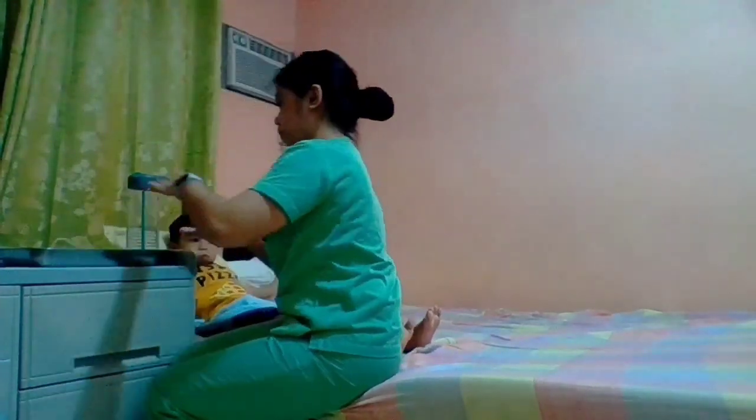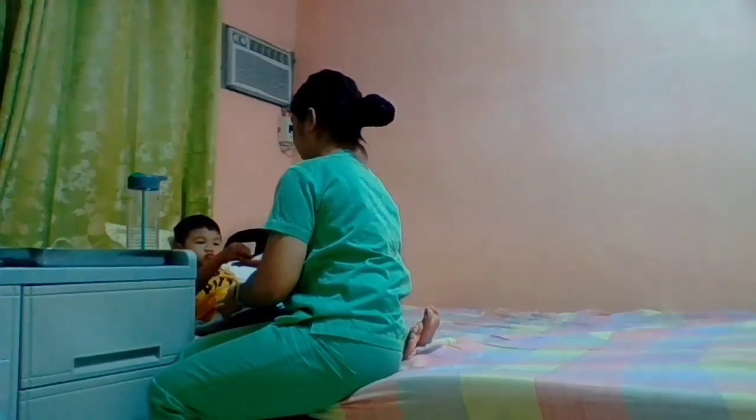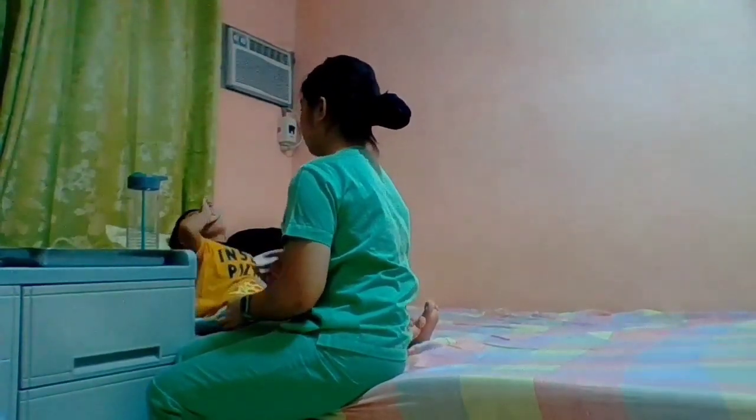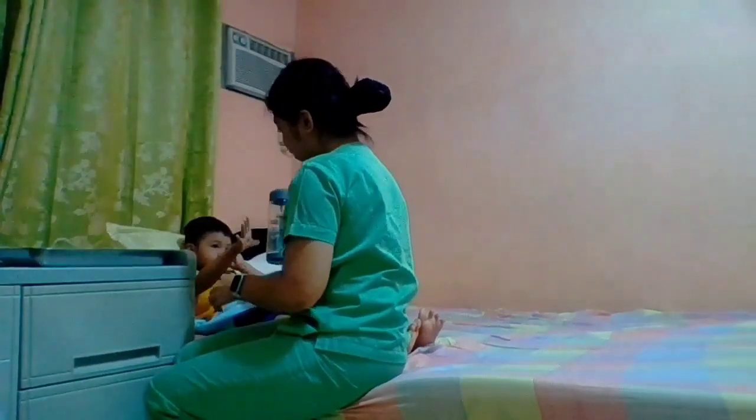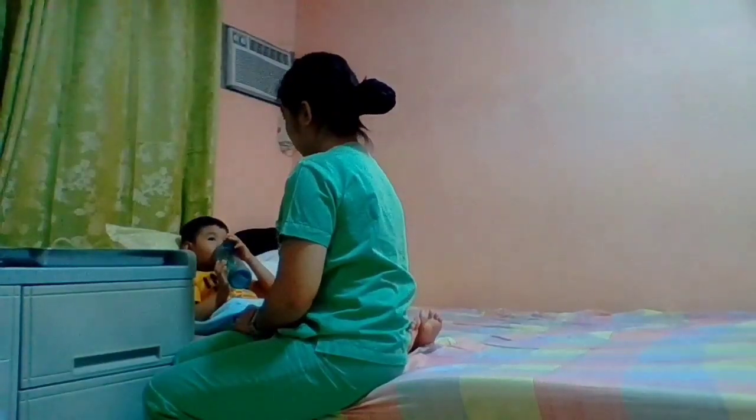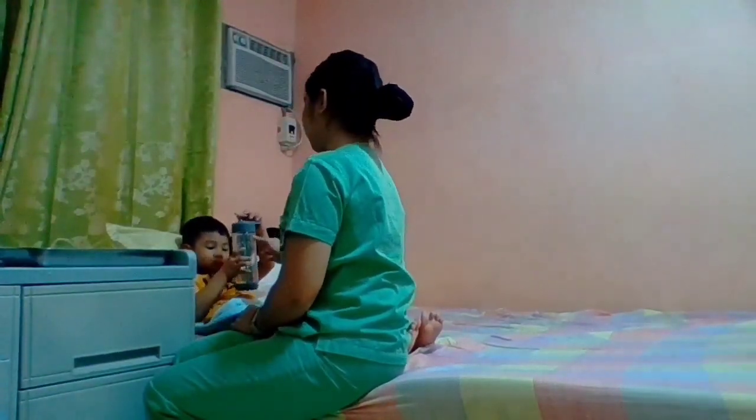Ask whether the patient prefers to take the medication by hand or in a cup. Remain with the patient until each medication is swallowed. Never leave medication at the patient's bedside.